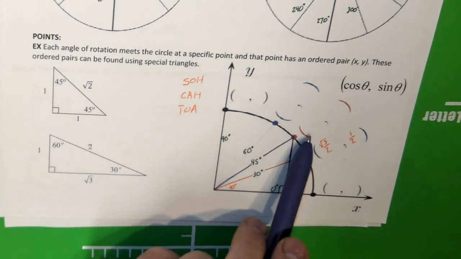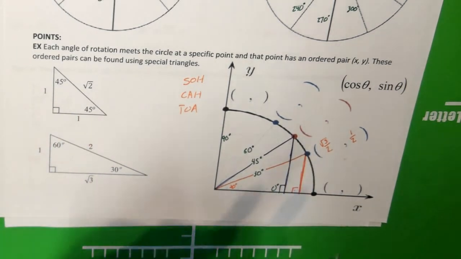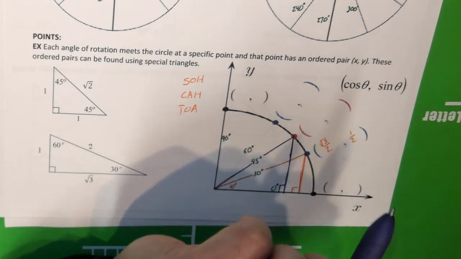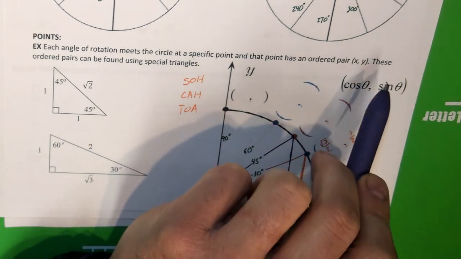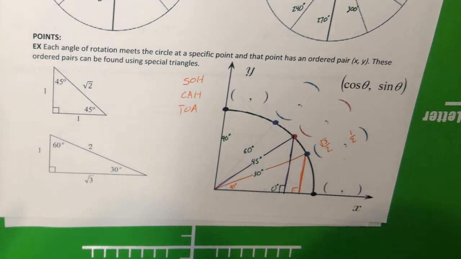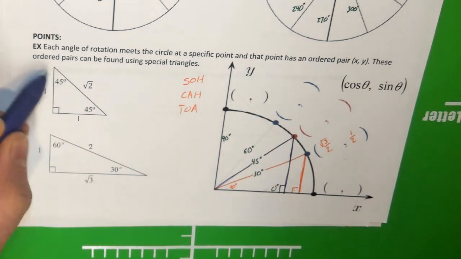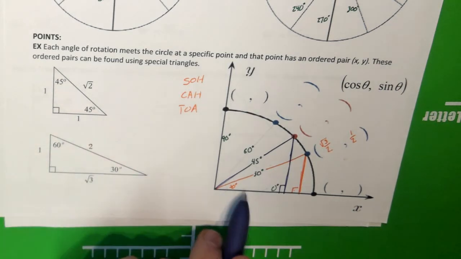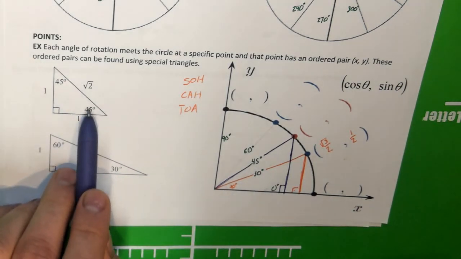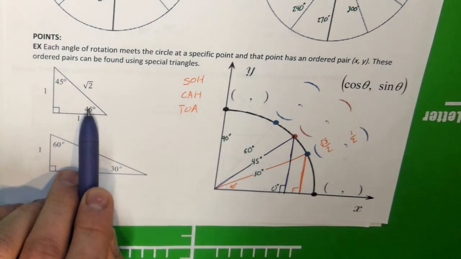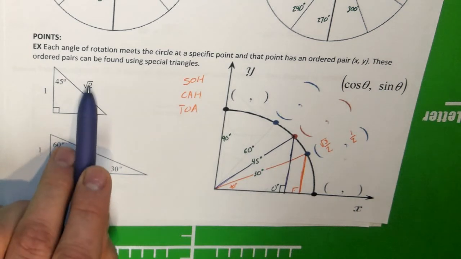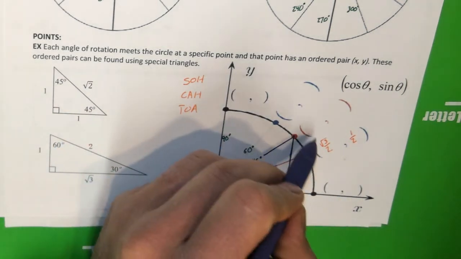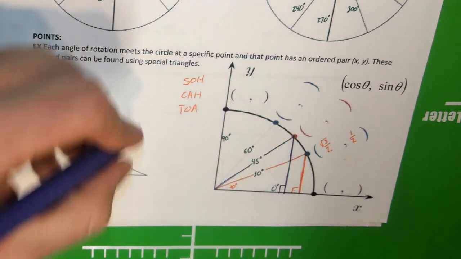So let's do cosine first. Cosine is always going to be first. That's nice. It's like alphabetical order. C comes first in the alphabet and S comes much later. So we're always going to do cosine first and then we'll do sine later. So let's do that. I'm going to be able to pick between either of these 45s. I'm going to pick the lower one because I like it. It looks more like what I have over here. And cosine is adjacent first, so I'm going to do adjacent over my hypotenuse, which is going to give me 1/√2.